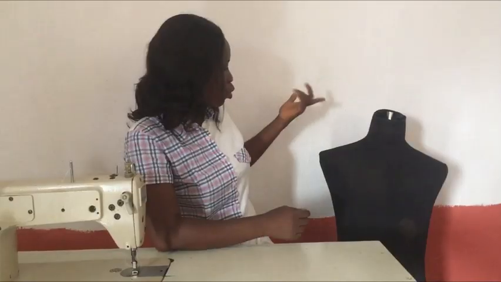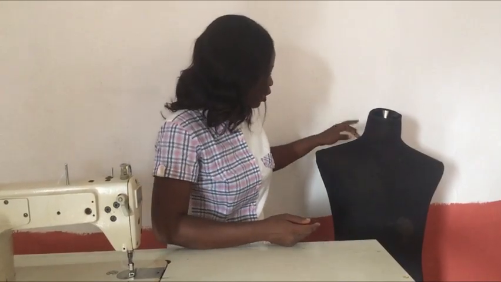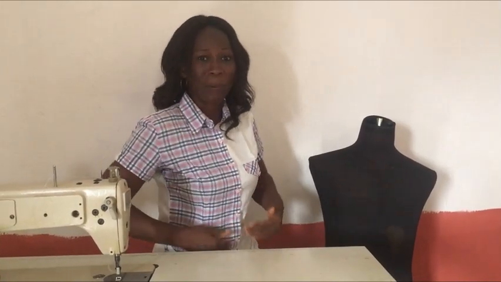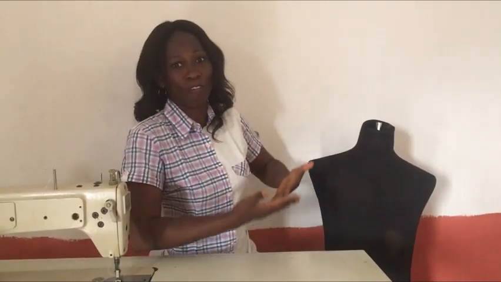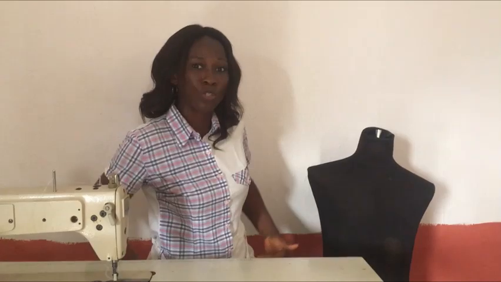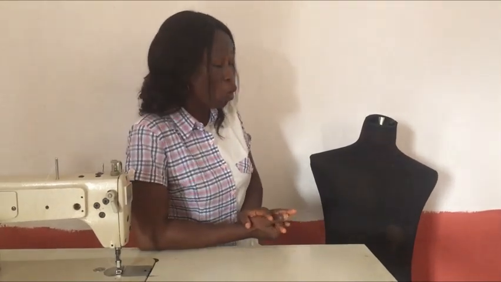Then you can come back to take the length of the shirt from the edge of this leg down to the mid part of the hip. The reason why it is like that is because men do tuck in their shirt. So if you make it short, when the person tucks in, the shirt will be flying. You understand? It won't be well tucked. That's why you need to allow it to get to like the mid area of their hip.